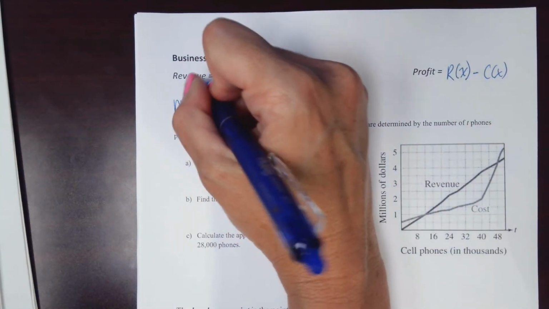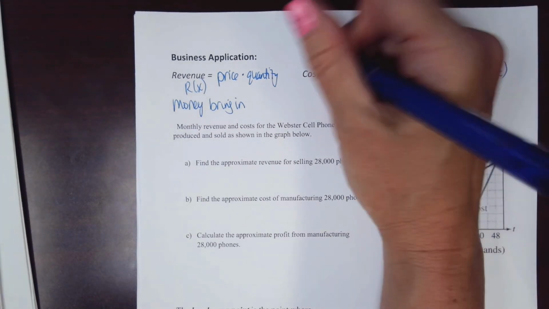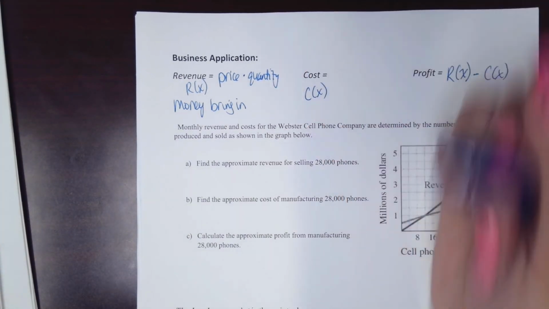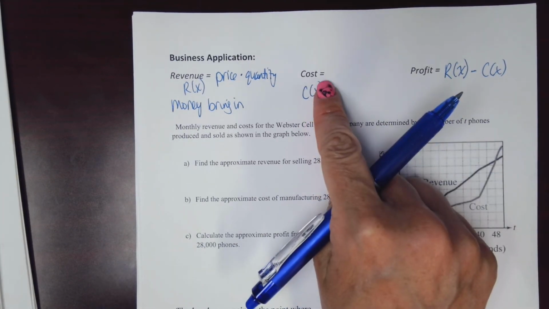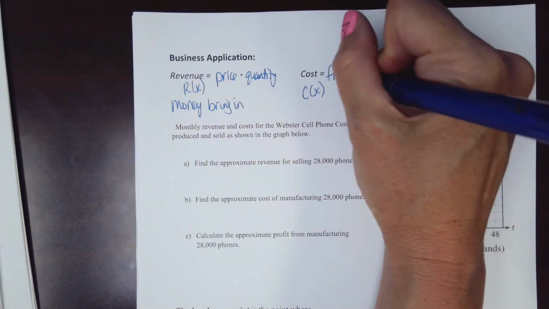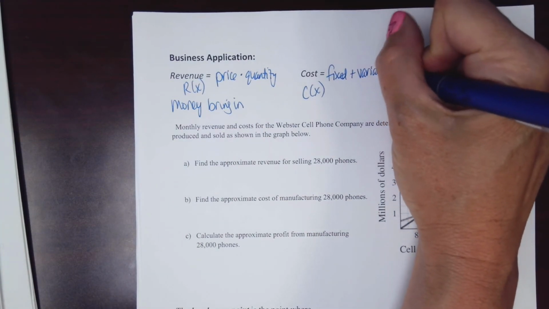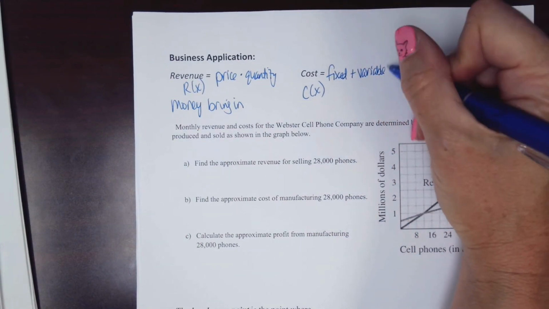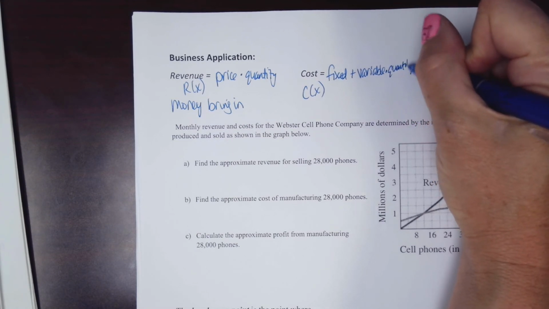This is my revenue function, revenue of however many pairs sold. Here's my cost function, the cost of making however many pairs. Cost comes in fixed costs and variable costs. So fixed plus variable costs, and the variable costs are going to be times the quantity.